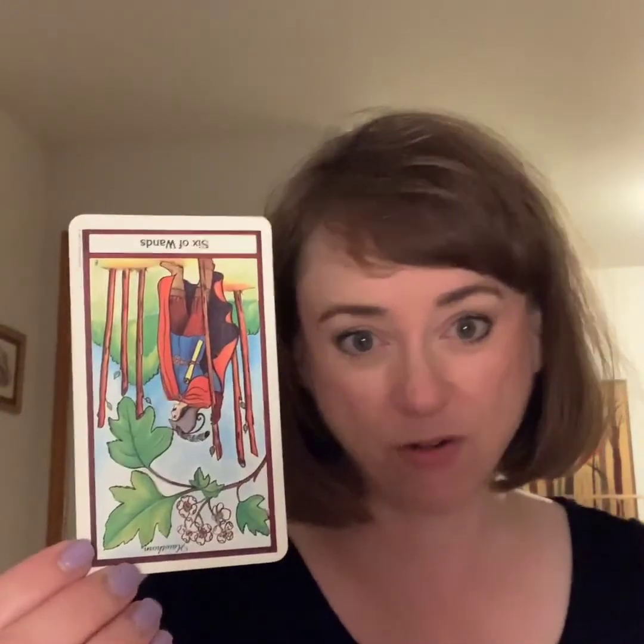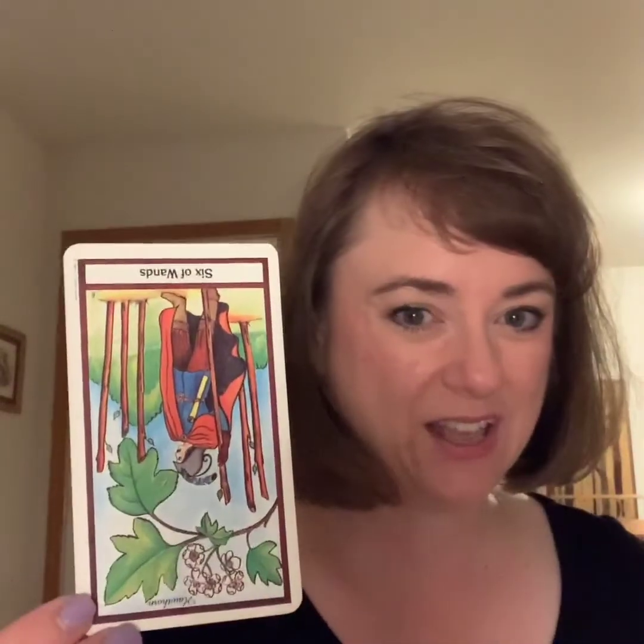Outcome for presidential bid. We have the Six of Wands reversed. This card upright is a card of recognition, and reversed is like you're not getting recognized for what you want. So I don't think that's great for that question of the outcome, for crossing that finish line, getting that nomination. Doesn't look real good for that. Okay, next.